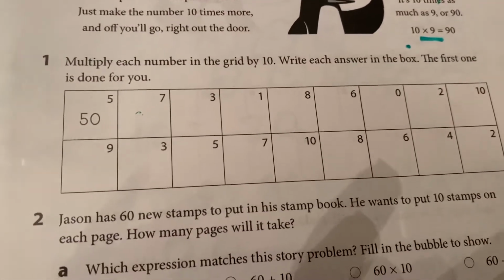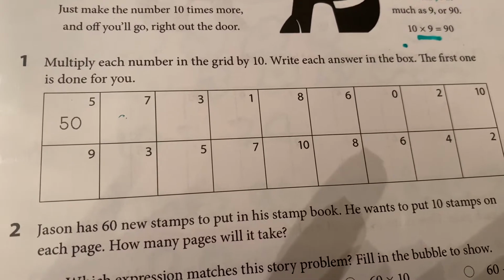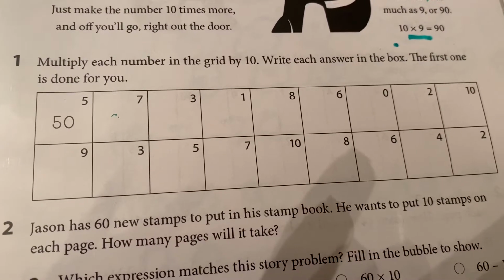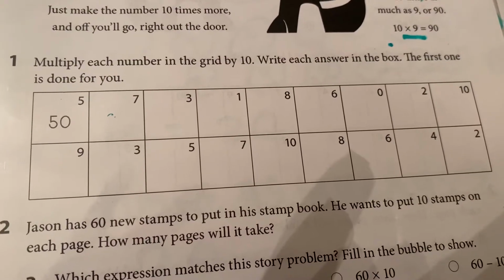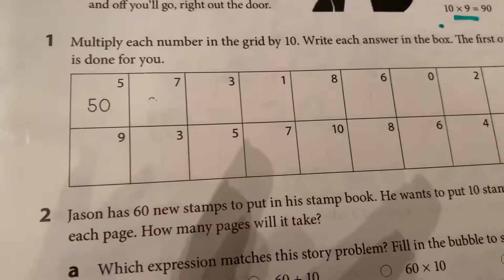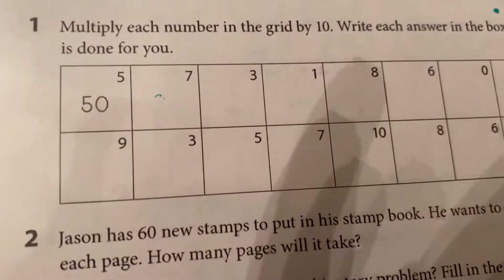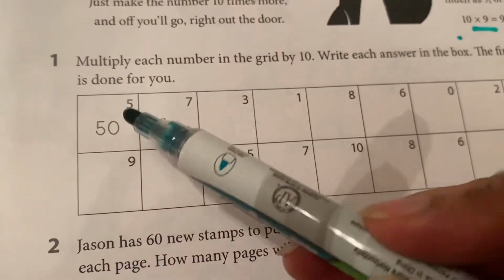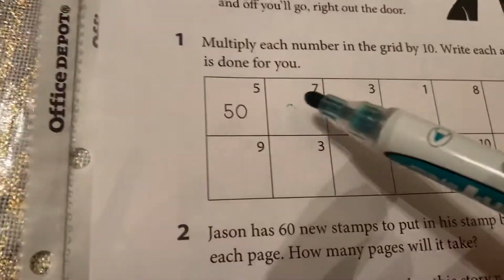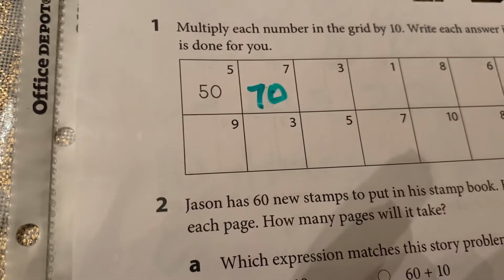For our first question is, multiply each number in the grid by 10. Write each problem in the box. The first one is done for you. So if we have 10 times more of 5, we would have 50. If we have 10 times more of 7, we would have 70.